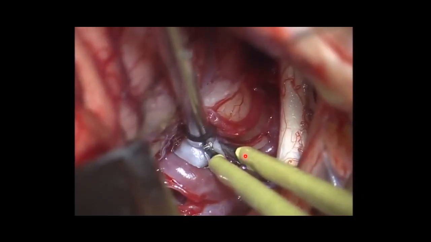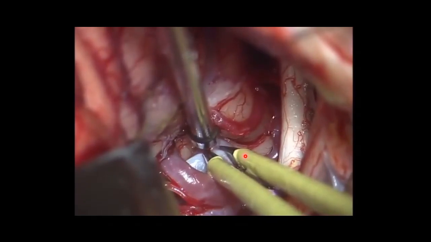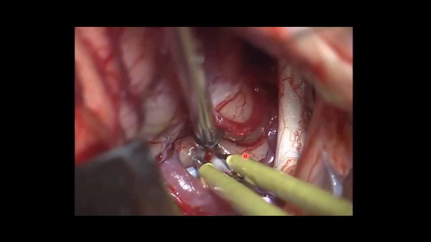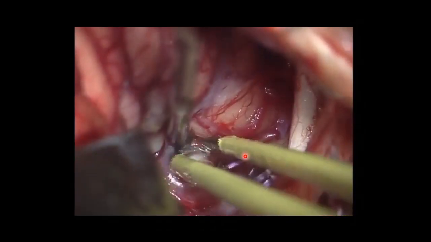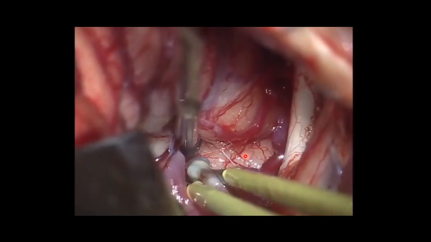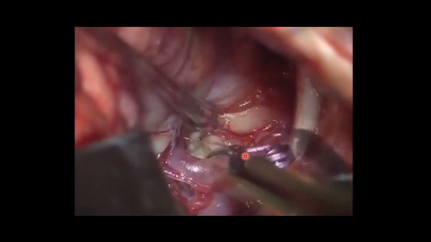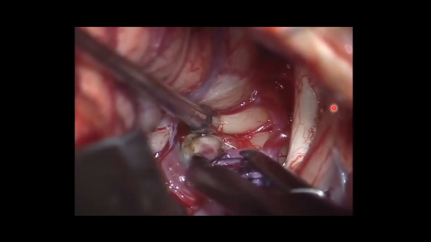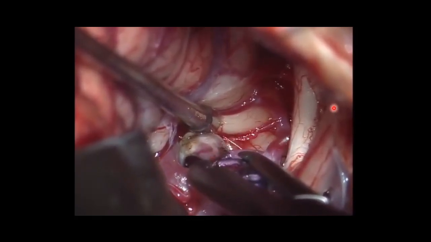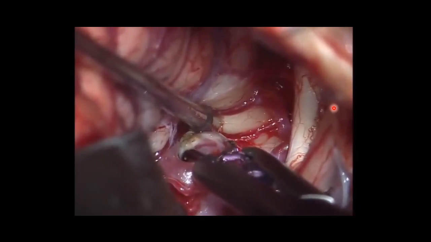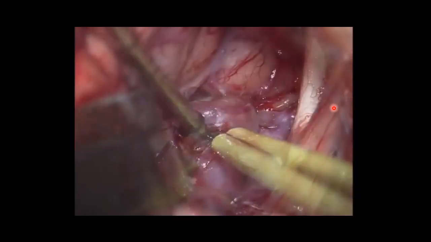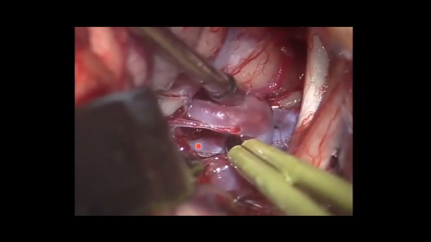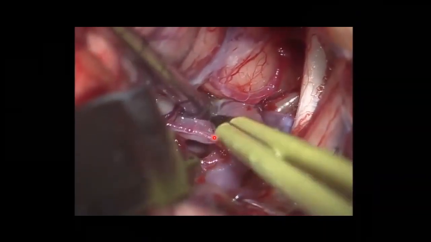Now he's coagulating to shrink the aneurysm. So very gentle coagulation. You cannot squeeze the aneurysm too strongly. Gently squeeze the aneurysm. And then he's releasing the clip. It's not bleeding anymore. So he's going to get another view of the neck of the aneurysm here. You can see this is left A2, right A2.